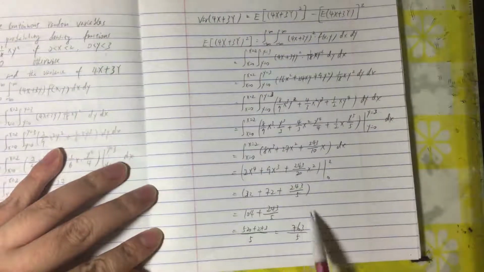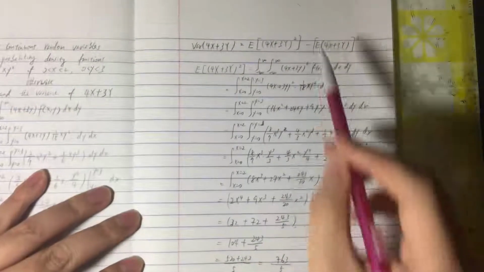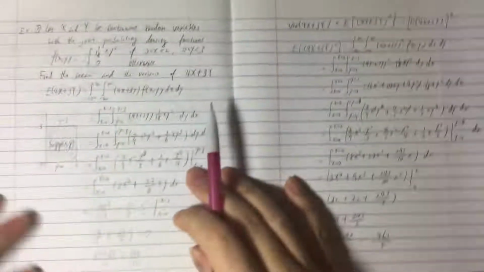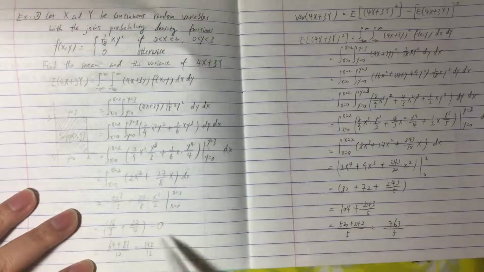Then, for variance of 4x plus 3y, we use expected value of 4x plus 3y squared, which is 763 over 5, minus expected value of 4x plus 3y, squared. Expected value of 4x plus 3y is 145 over 12.